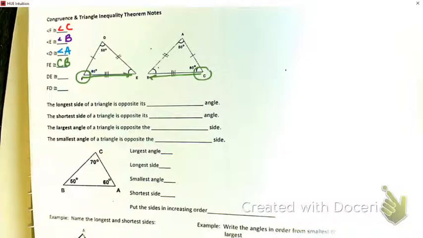So Taylor, what about DE? What would DE correspond to? AB? Yes, absolutely. AB. Okay. And Luke, what would FD correspond to? CA. Good. Okay. So when you're talking about the corresponding parts, C always goes with whichever one it's congruent to over there.